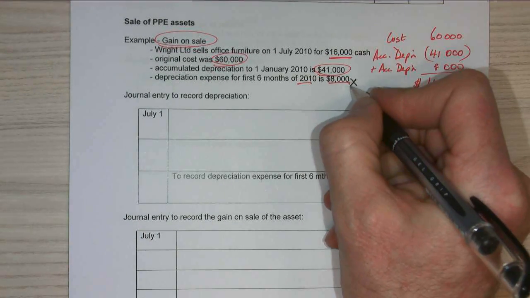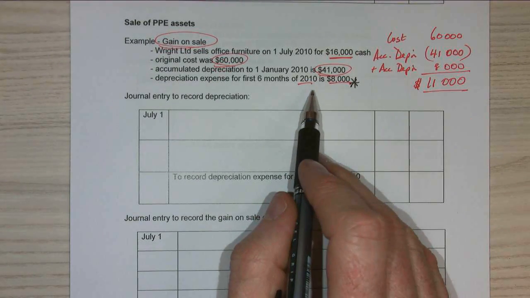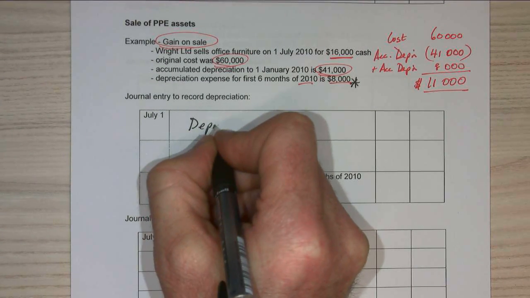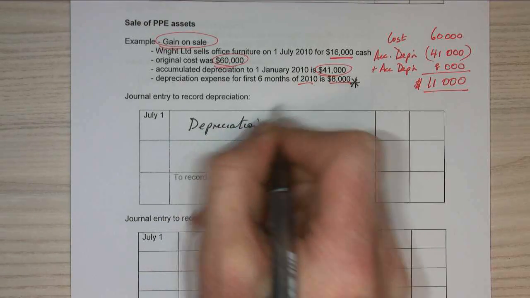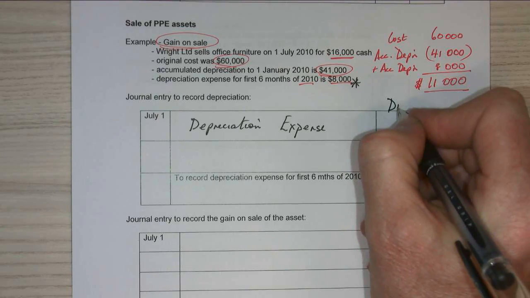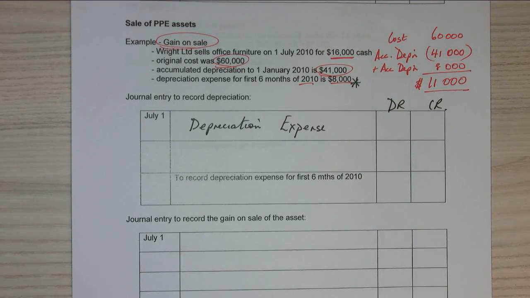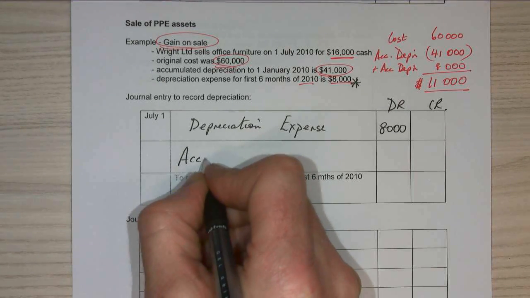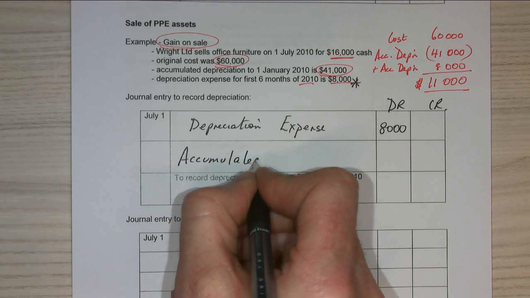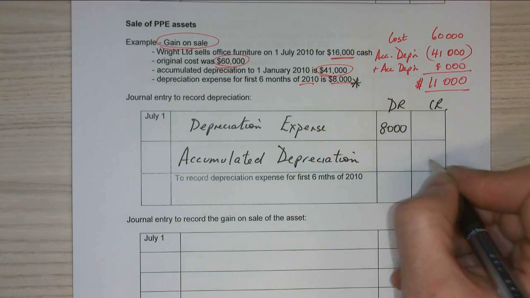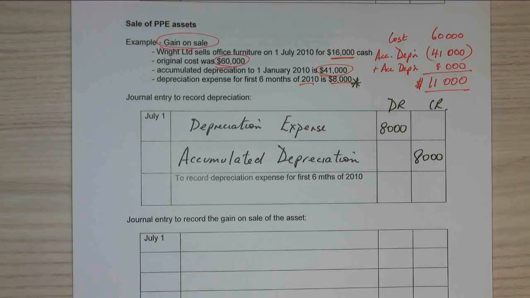Now first thing I have to record is this depreciation because it wouldn't have been recorded in my accounts in a manual system. So I've got depreciation expense, and once again that's my debits, that's my credits. I've got a depreciation expense of $8,000 and I've got accumulated depreciation of $8,000. So that records my depreciation, so that's that bit taken care of.